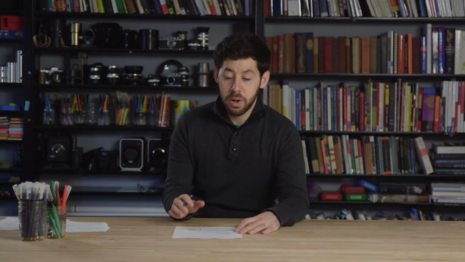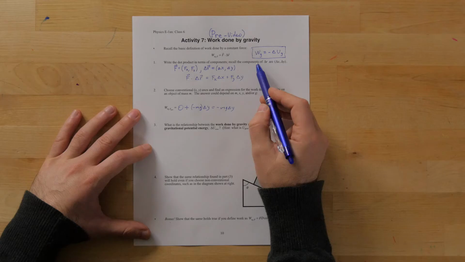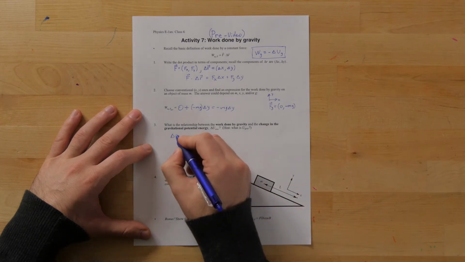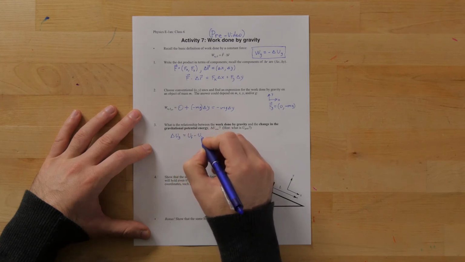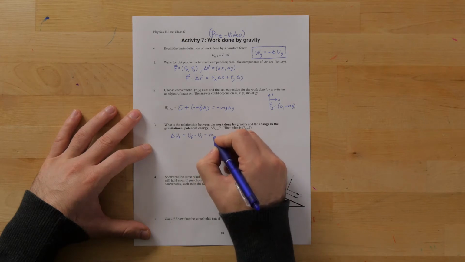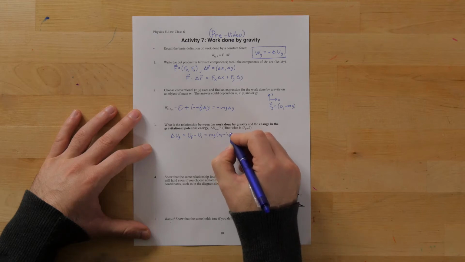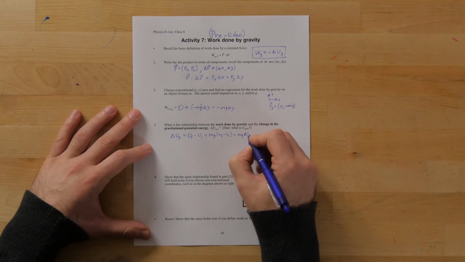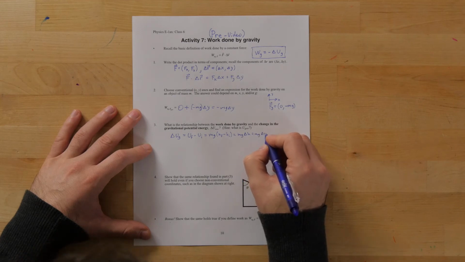Now we want to know what's the relationship between the work done by gravity and the change in the gravitational potential. Basically, I want to get to this up here. If you remember, the change in the gravitational potential is U final minus U initial, which is equal to mg times the final height minus the initial height, and this is mg delta h, or in our coordinate system, mg delta y.